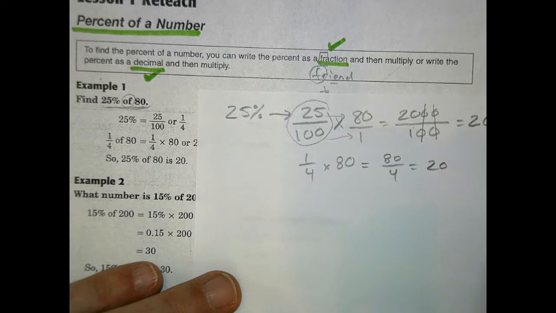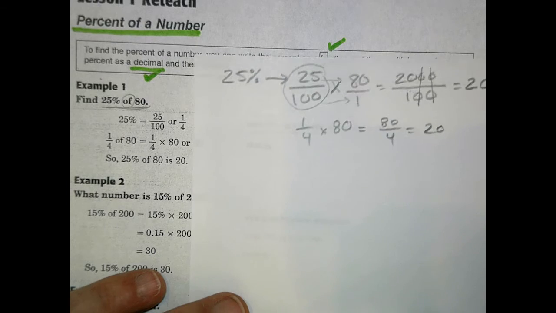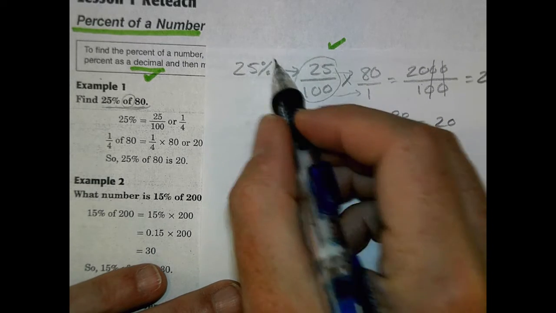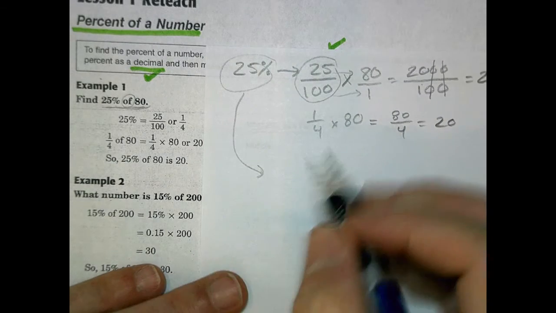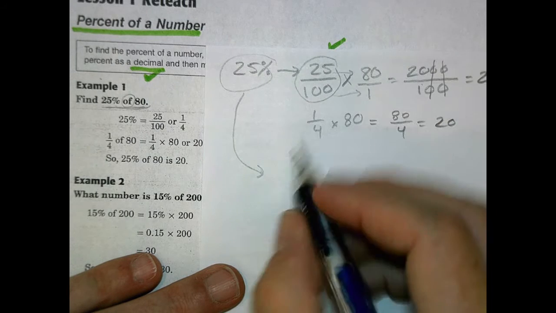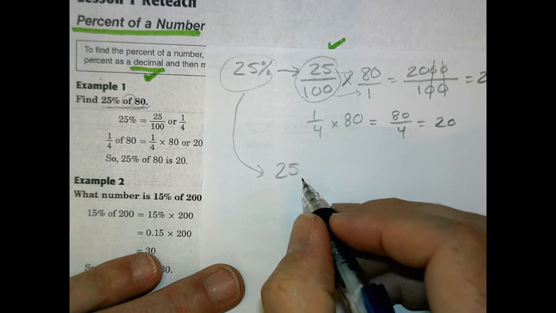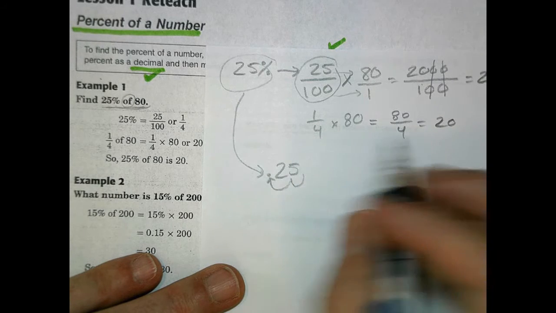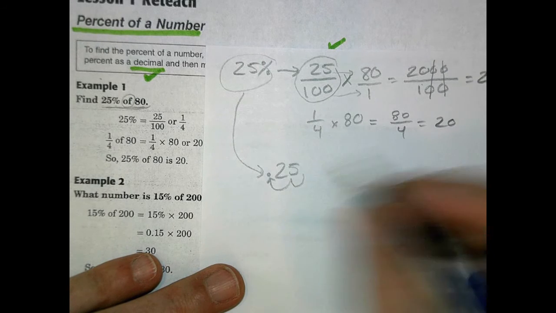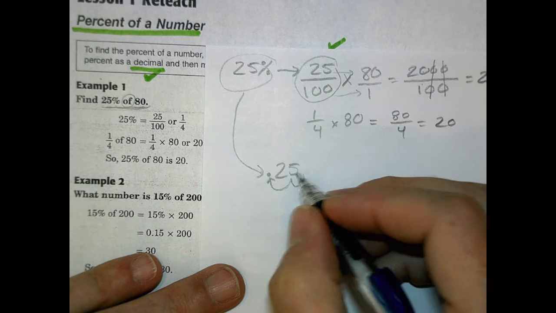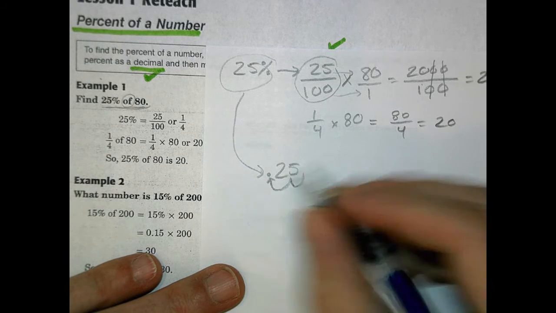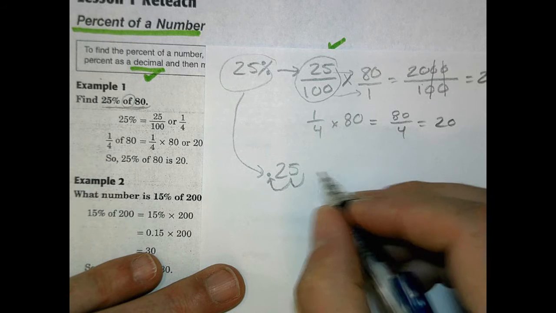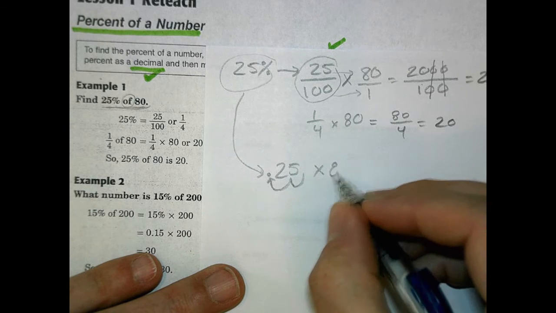This same problem could be written and solved using a decimal version as well, right? I could turn the 25% into a decimal. To do that, what I want to do is take the 25 that I have, and I'm going to move the decimal place over 2 spaces to turn it into a decimal. That's how we convert that there. So 25%, move the decimal over 2 hops, we get 0.25. So it's 0.25 times 80.